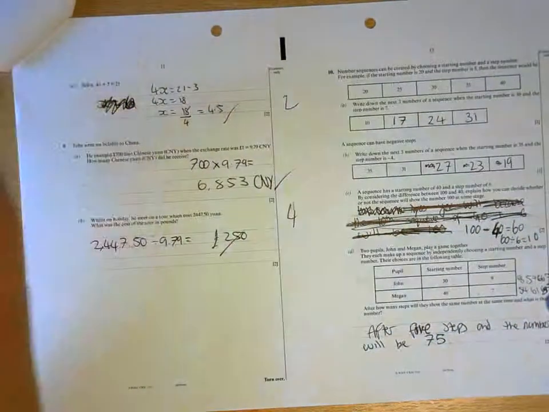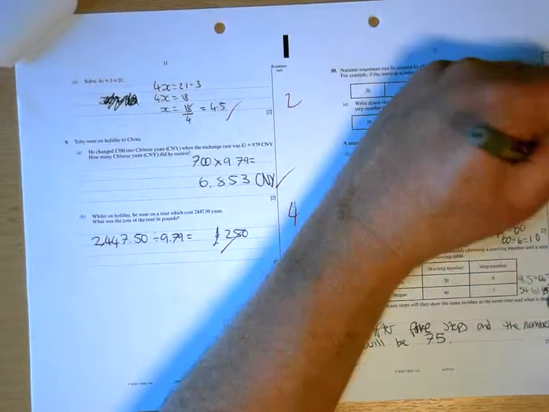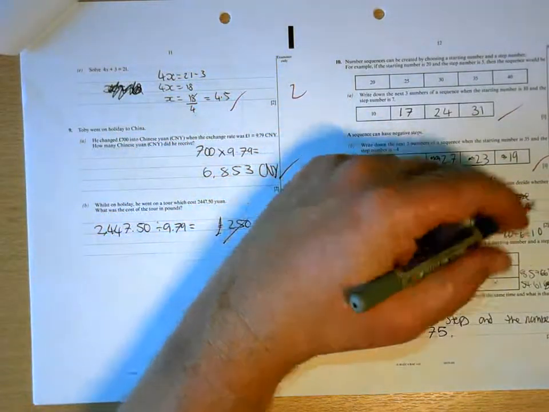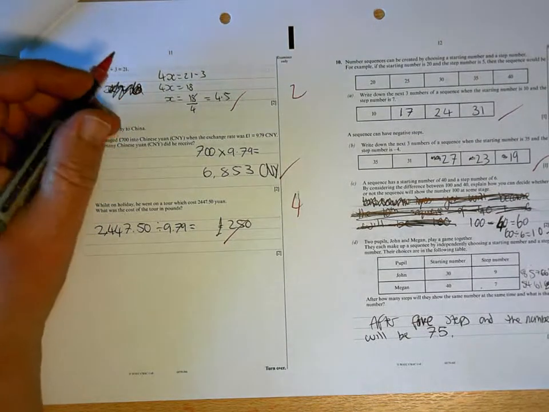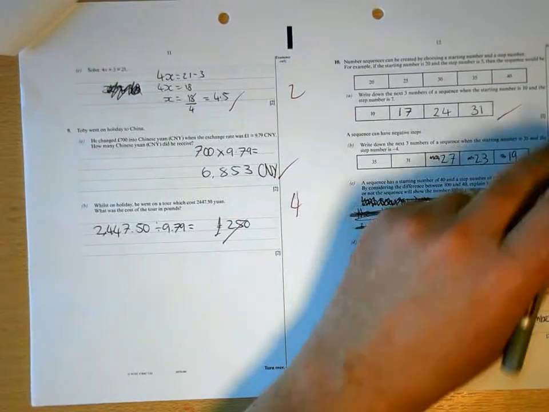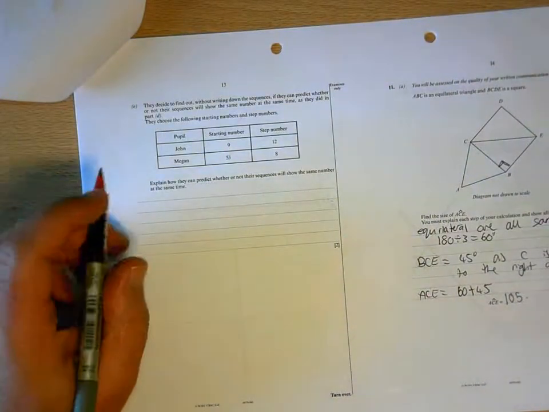Well done. 17, 24, 31, 27, 23, 19. Divisible by 6, correct. After 5 steps, they're both on 75. Good. 2, 4, 6, 12 for the page.